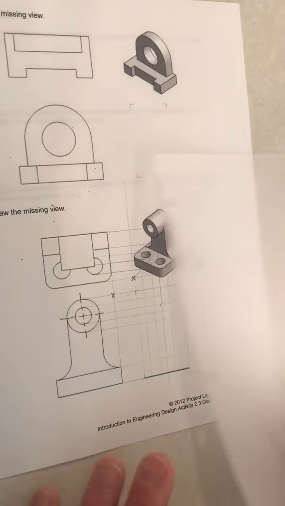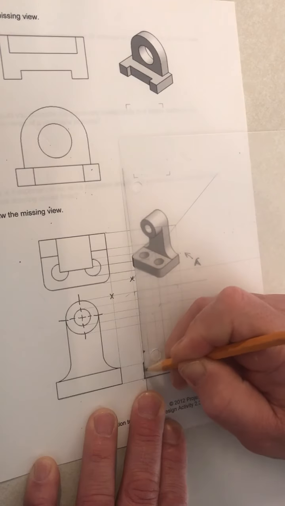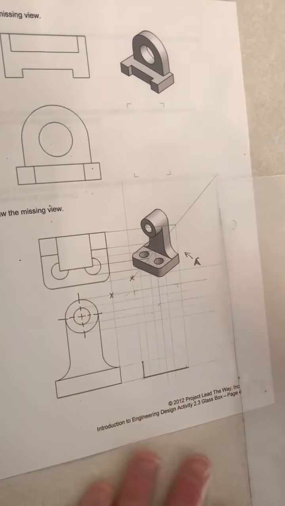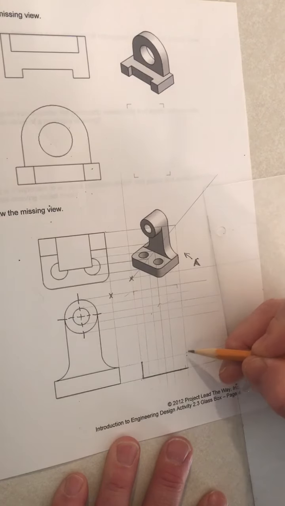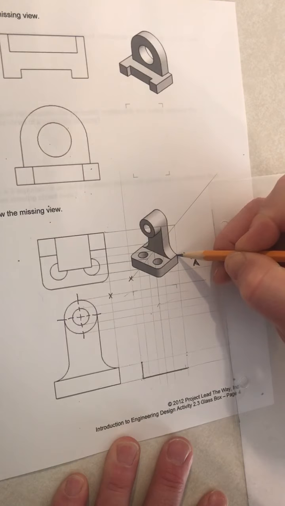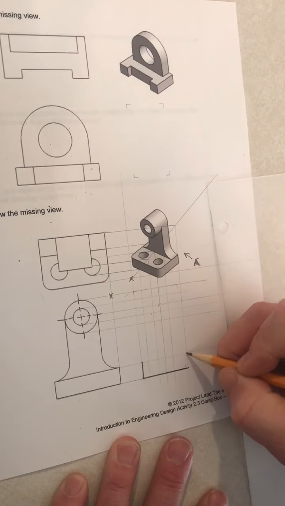So let me come here. I know that this is going to be a solid object line as well. And from here to here where that intersects, so this point right here correlates with this point here.